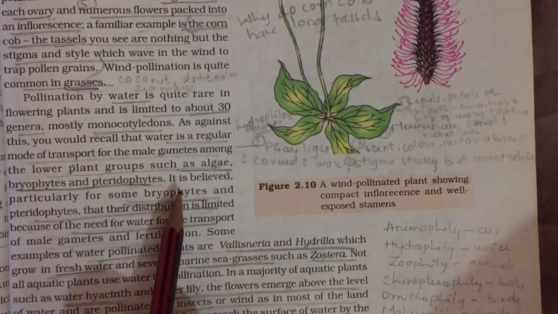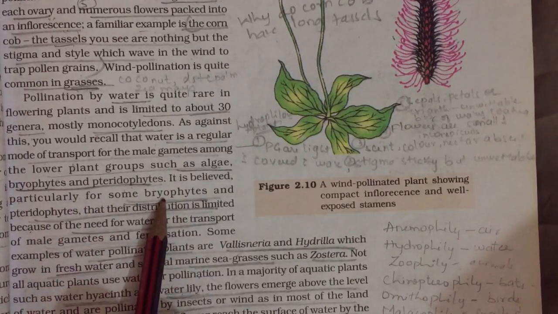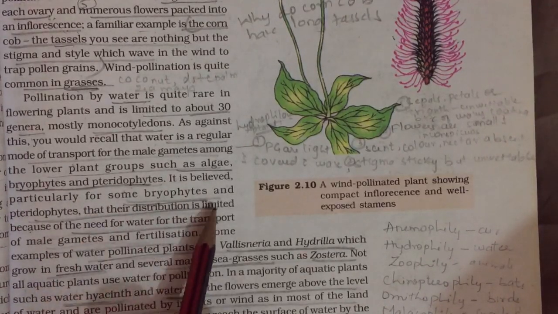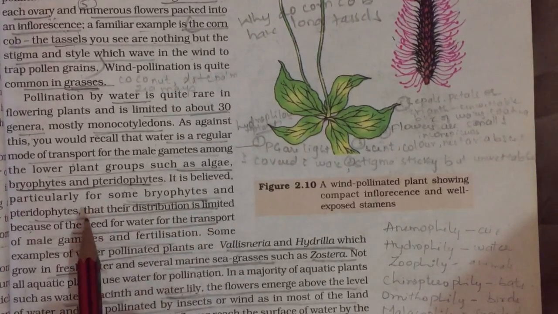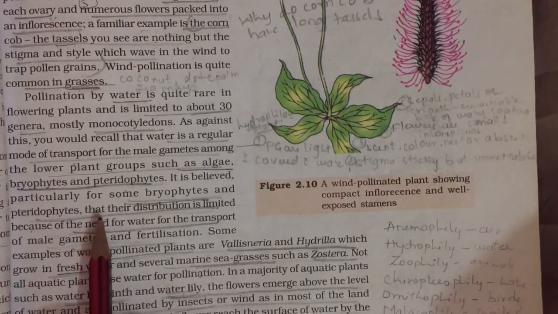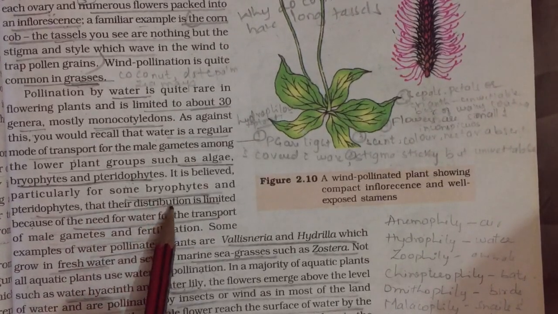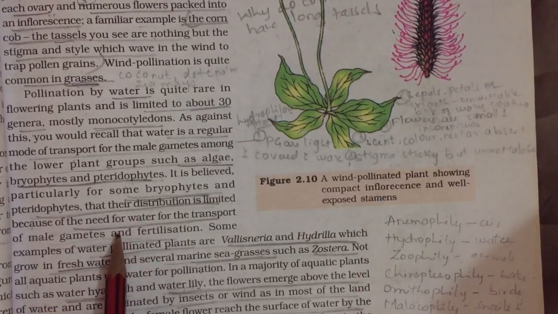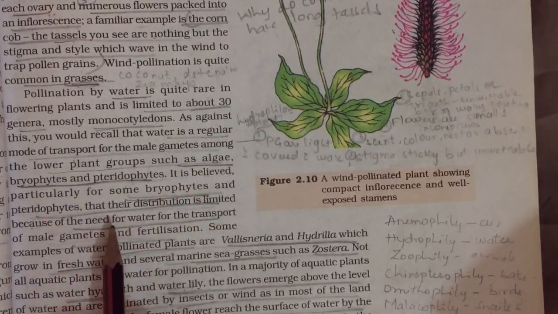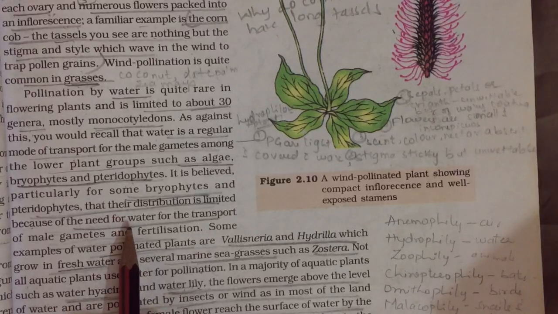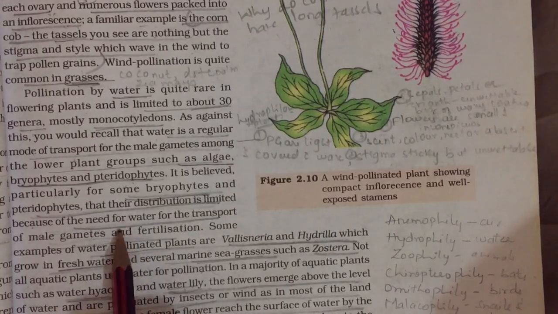It is believed, particularly for some bryophytes and pteridophytes, that their distribution is limited because of the need for water for the transport. Why? Because they need water for transportation of male gametes and for getting fertilized. Okay, this is the general information which you must know. It might be helpful for your entrance exam or you can get a 1 mark question.